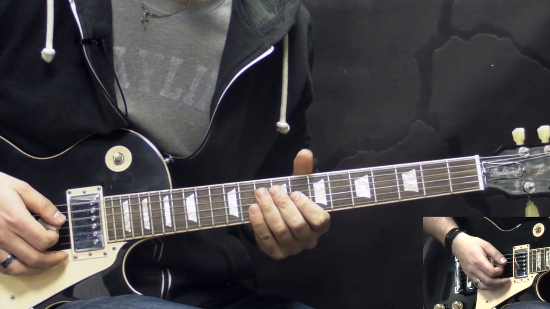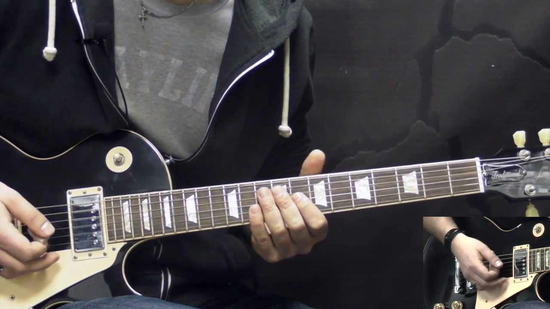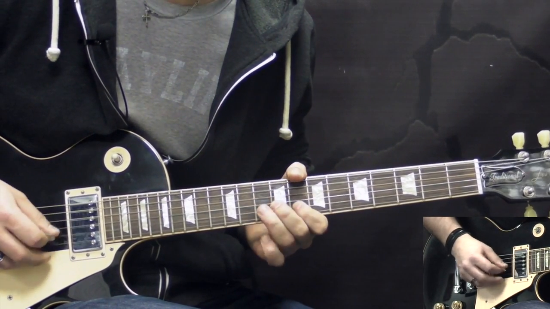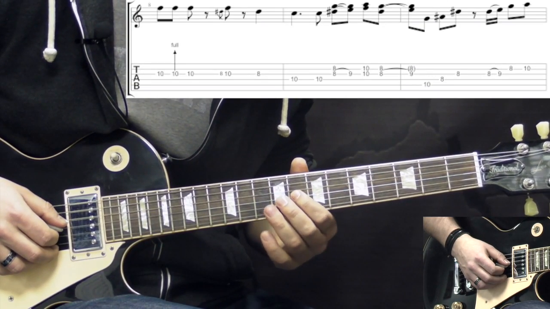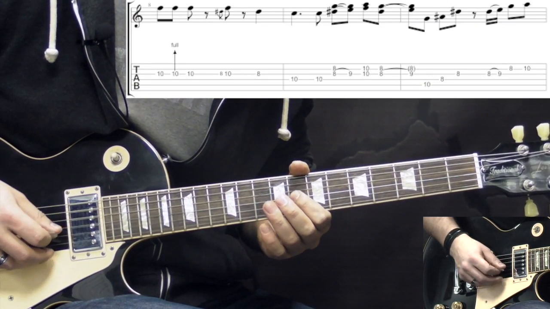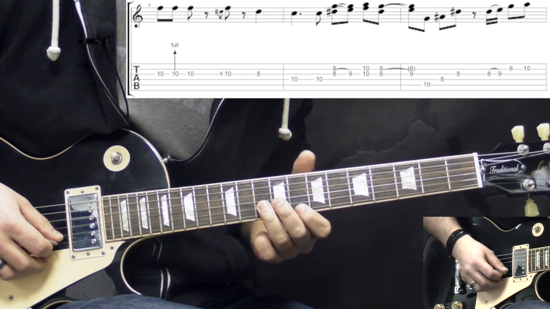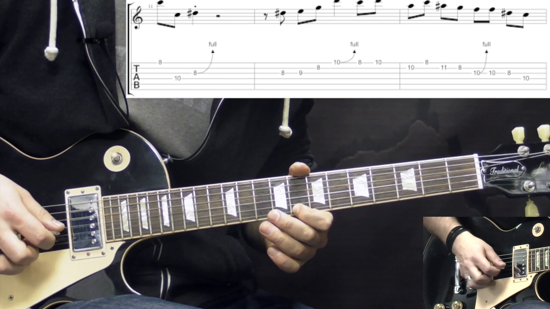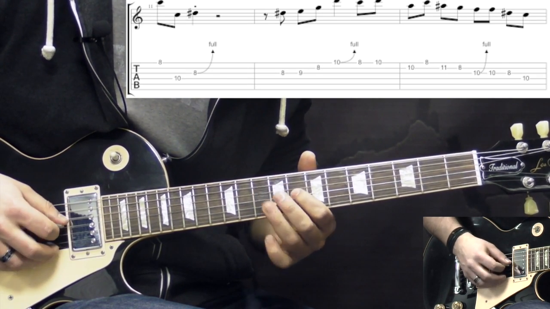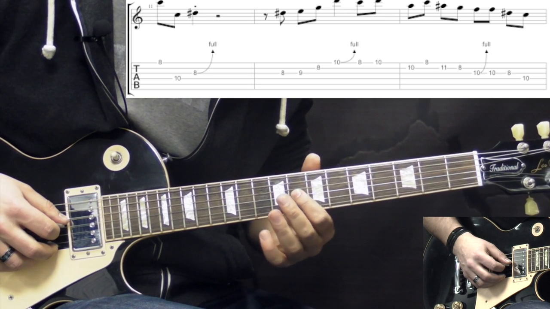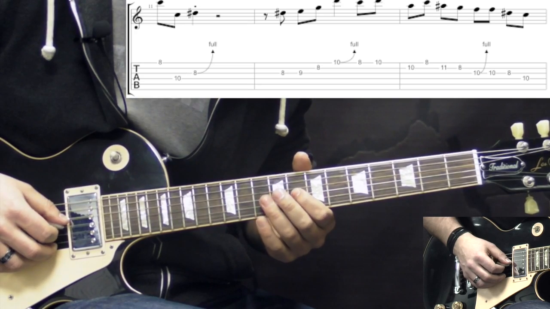Alright, so this section is oriented more towards soloing, so we're going to break it down into licks. The first one goes like this. So here on the G string we have a hammer-on from 8 to 9. Then we go to B string 8 to 10. 8 on high E. Then we go back down to the D string 10th fret. And then on the G string 8th fret we have a quick slide bend.